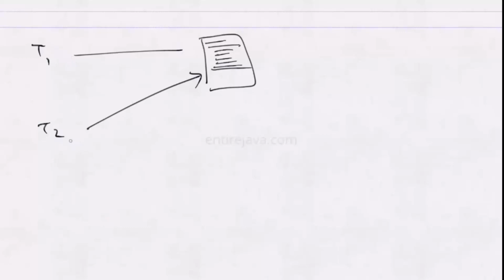Let's assume that these two threads are running simultaneously. Now let's assume that I run this program. Before thread T1 completes writing all the lines that it needs to write, thread 2 tries to access the same file, and it may not be able to get all the data because thread 1 hasn't yet finished.